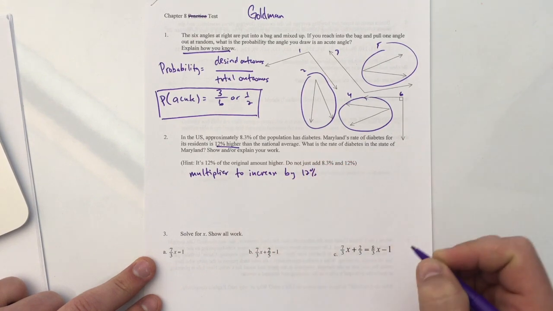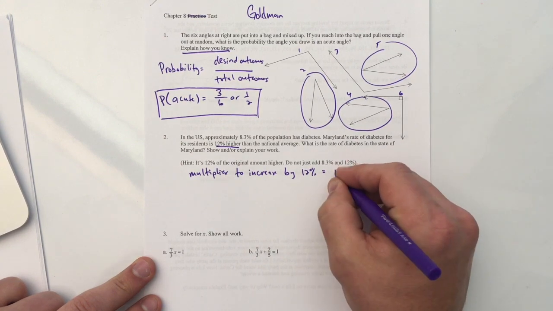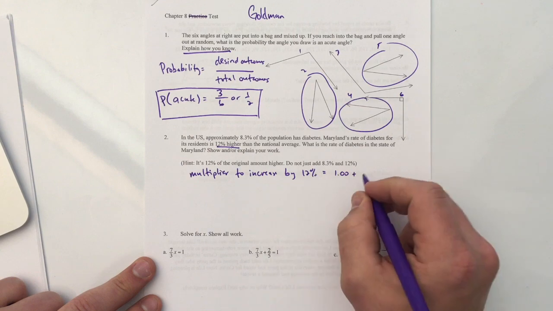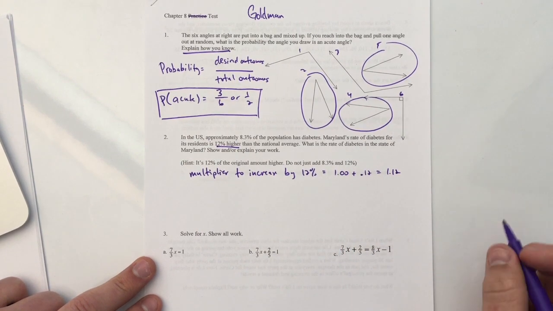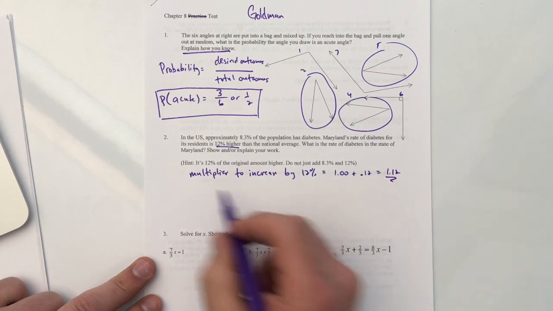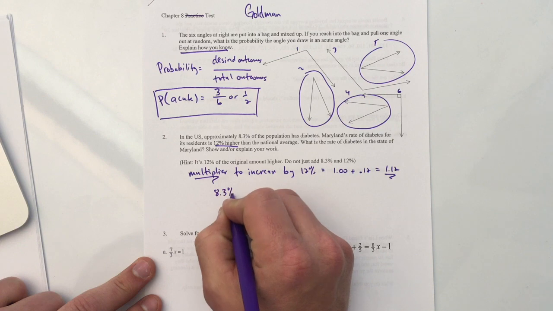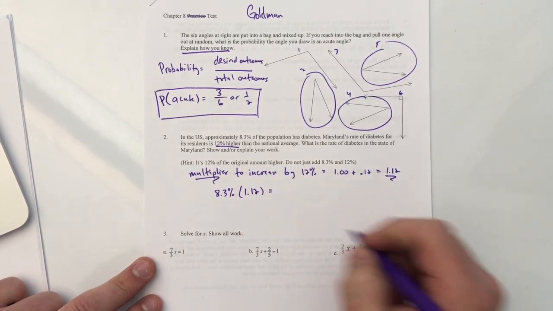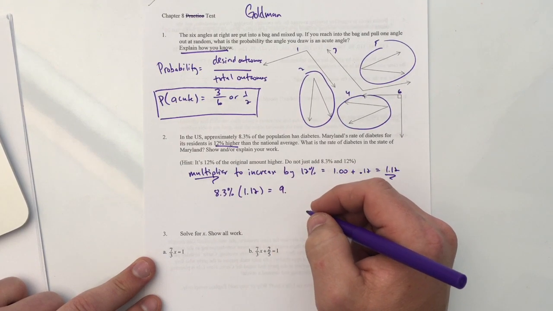This is similar to the problems we had on the last test. So I'm going to start with 1 because that's 100%. And I'm going to add 12% as a decimal, which is 0.12, and I'm going to get 1.12. So this is my multiplier. I'm then going to take 8.3% and multiply it by my multiplier.